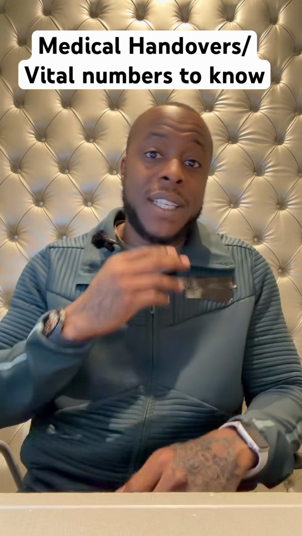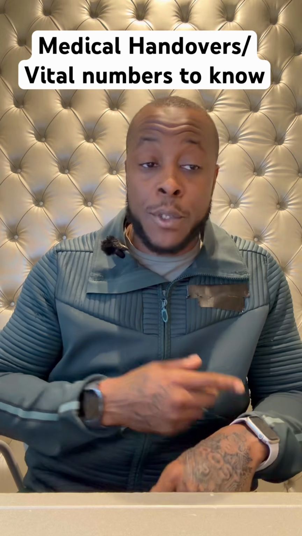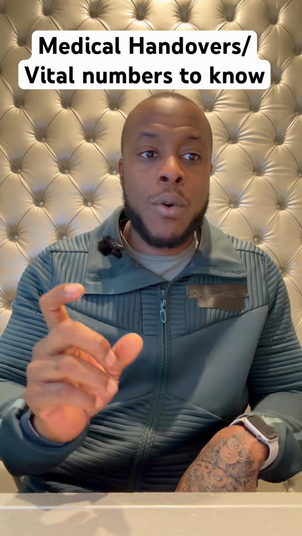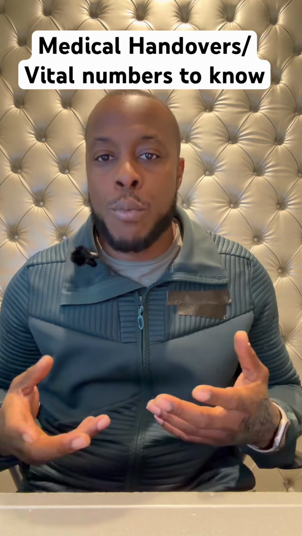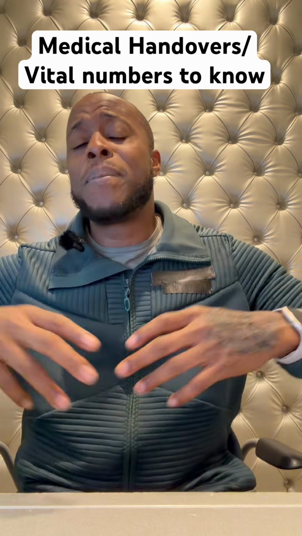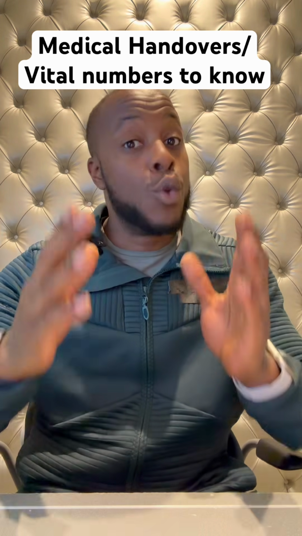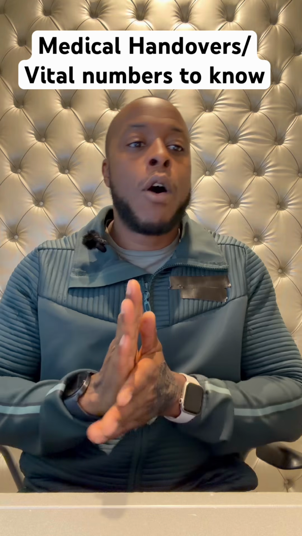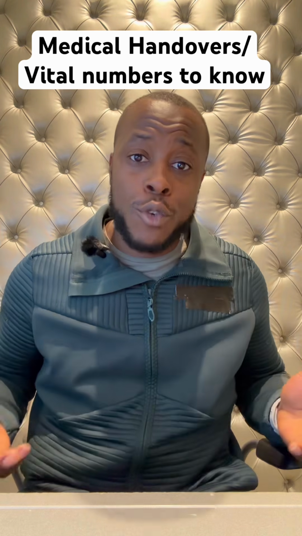Now, vital numbers that you need to know. Respiratory rate should be between 12 and 20 breaths per minute for a normal adult. I'm not going to tell you what happens outside of these. It's more important that you know what they should be. Heart rate 60 to 100 for a normal adult.